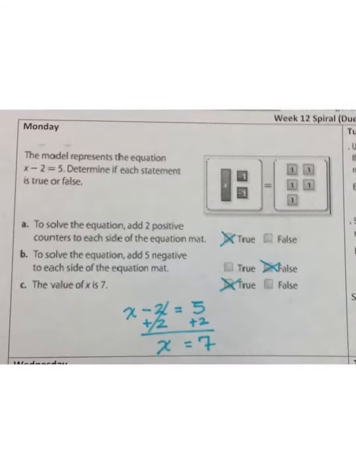Okay, A is true. And if you look down below, I wrote the equation. The one x bar represents 1x, and then the 2 negatives is minus 2, and the other side is equal to 5 positive constants. So that's 5. And so what I would do is add 2 to each side to isolate, so that's the same as adding 2 positive counters to each side.